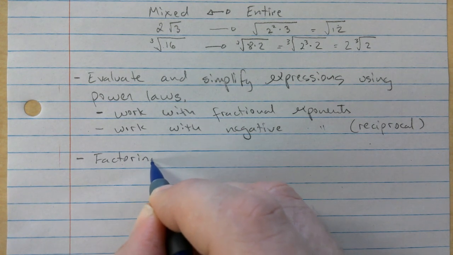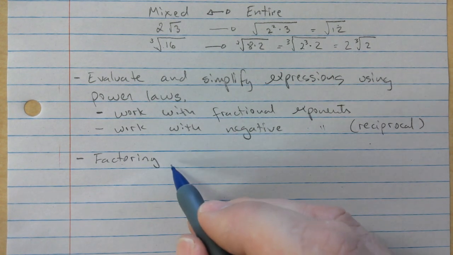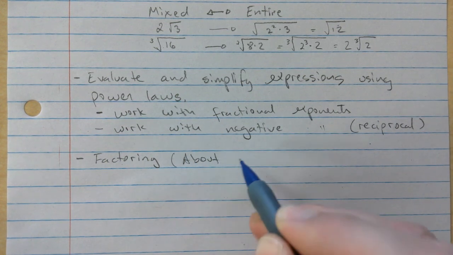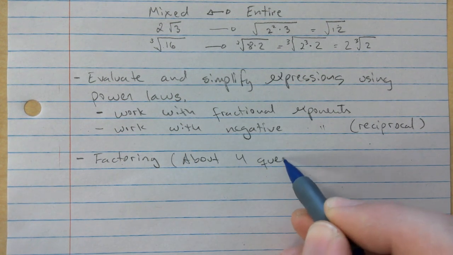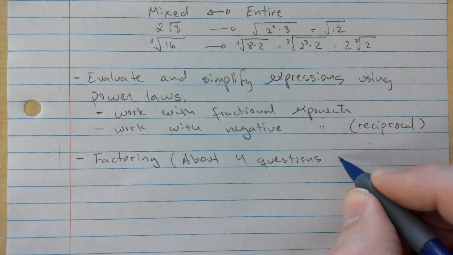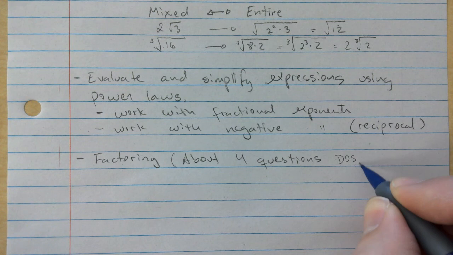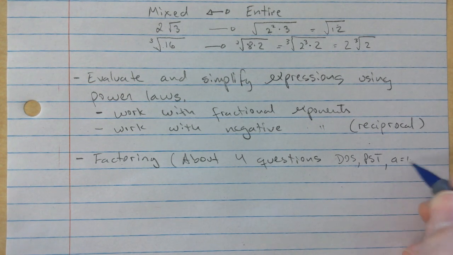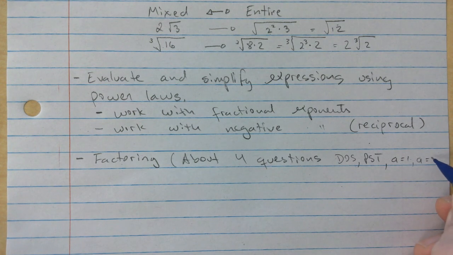Factoring. About 4 questions, right? So you could have difference of squares, perfect square trinomial, a is equal to 1, a is not equal to 1. Okay?